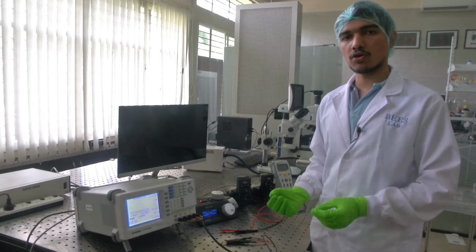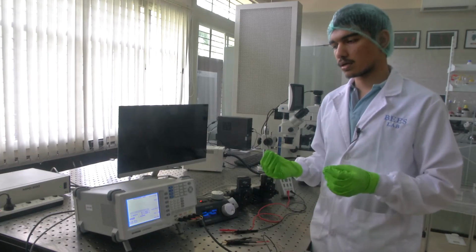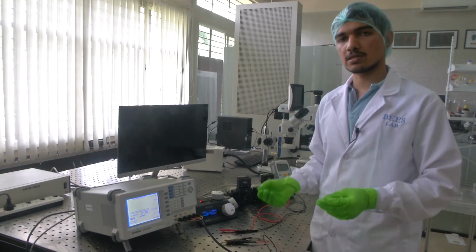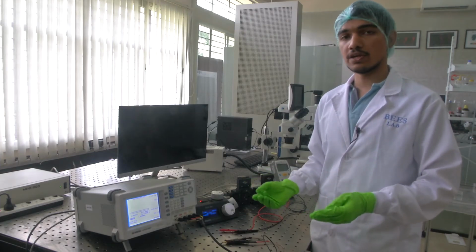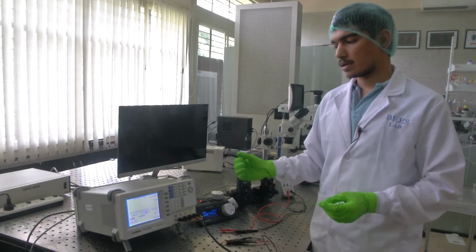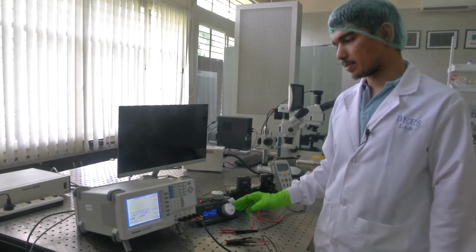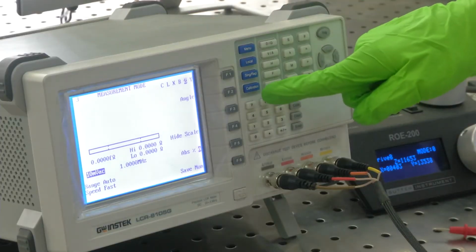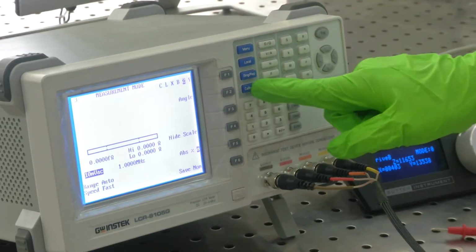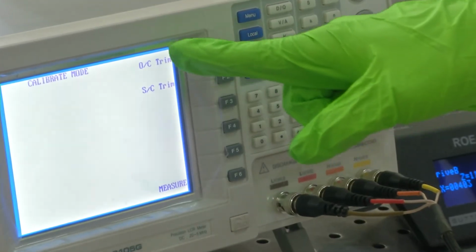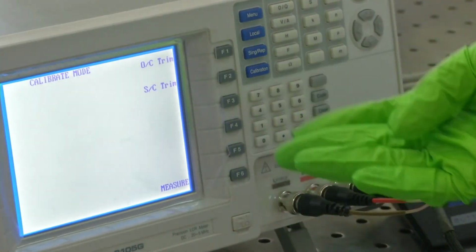In any of the measurements or instruments, the first step after switching on is to calibrate it. Similarly, in this case also we need to calibrate it first. So, I will be showing how to calibrate it. You can see here a calibration button. So, I am going to push the calibration button. There is another mode or another screen coming up.